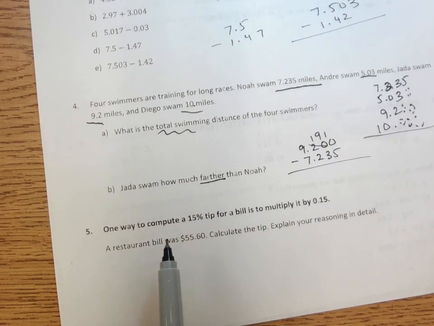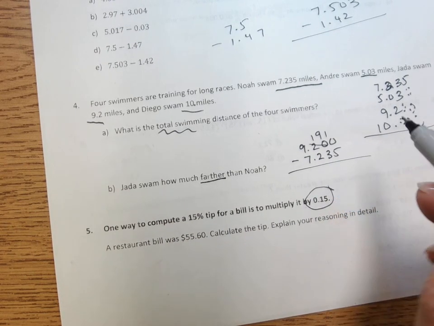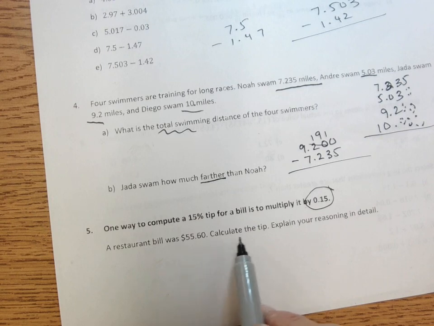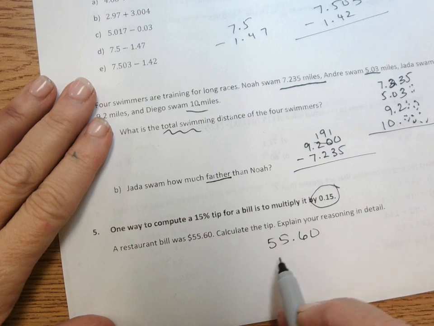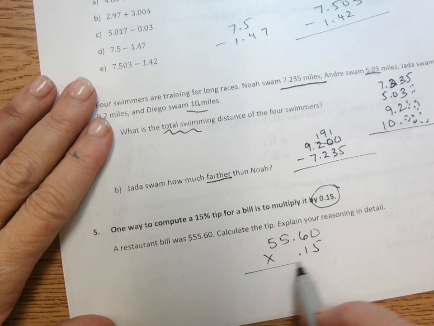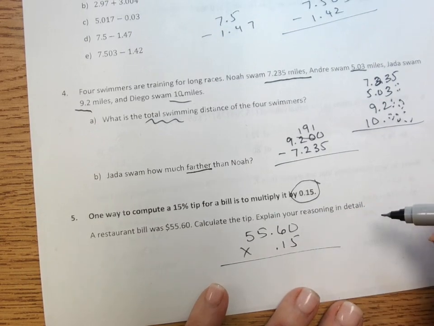One way to compute a 15% tip for a bill is to multiply it by 0.15. The restaurant bill was $55.60. How much was the tip? So I'm just going to be multiplying $55.60 times 0.15. Remember, when you multiply, you don't even have to worry about anything. You just go ahead and do the work.